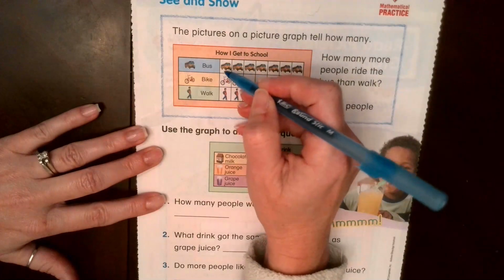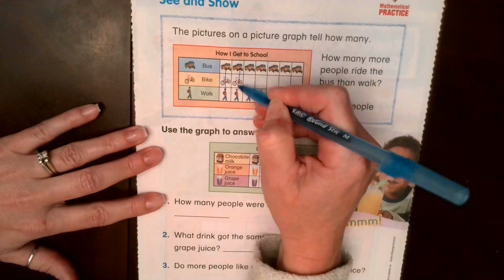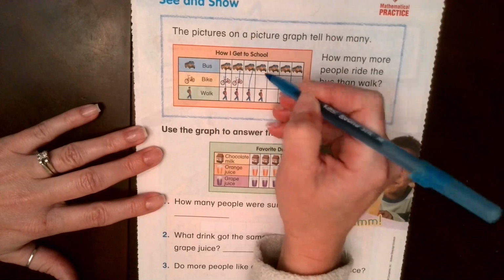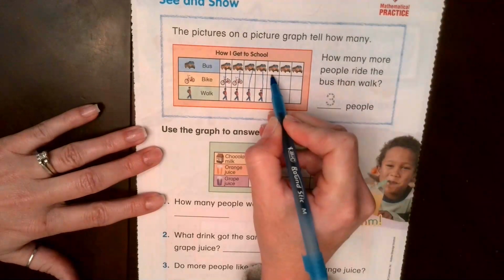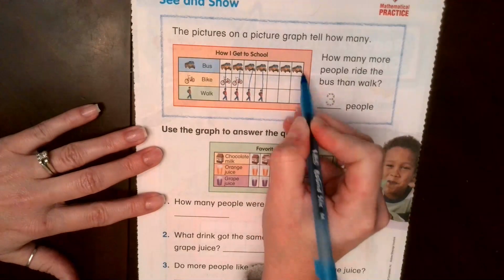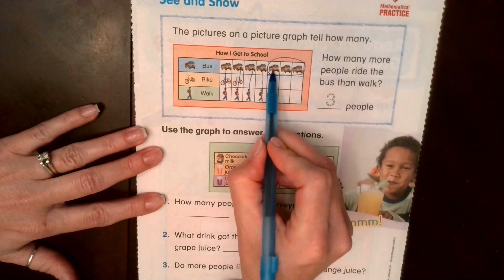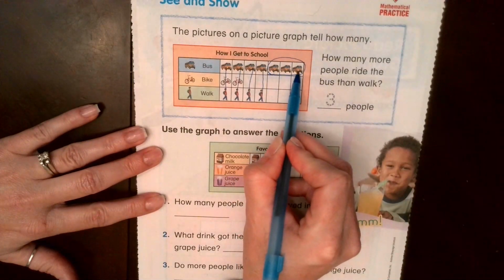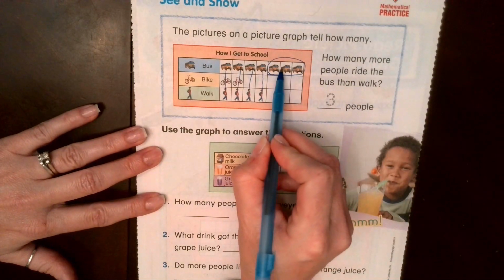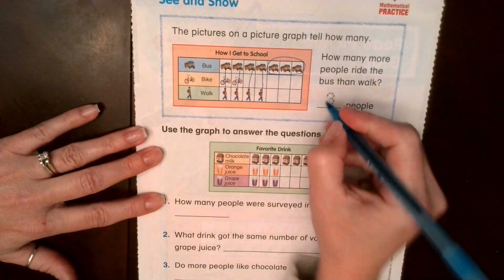So I'm going to draw a line from bus to walk. Make buddies. Buddy. Buddy. Buddy. Uh-oh. Does this have a buddy? Nope. No buddy. No buddy. So I'm going to circle these. So right here it shows 3 more people take the bus than walk. Okay, we just do little comparisons.